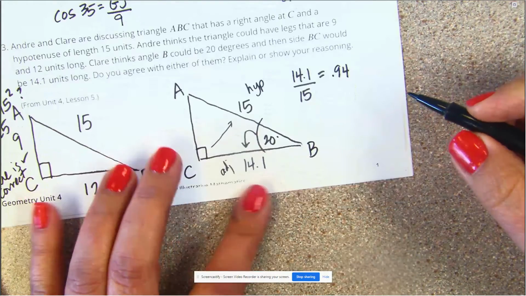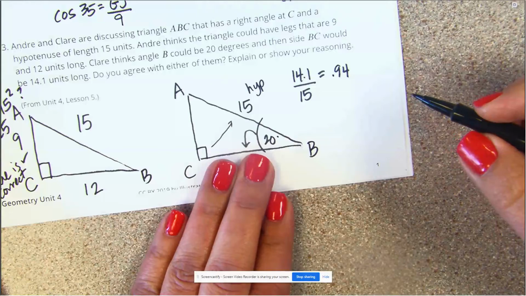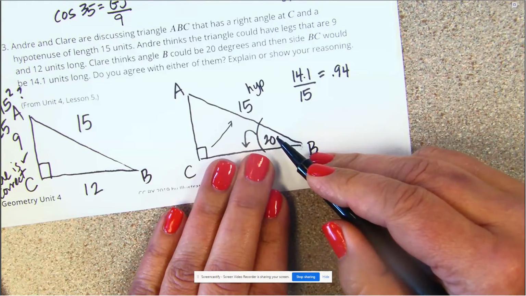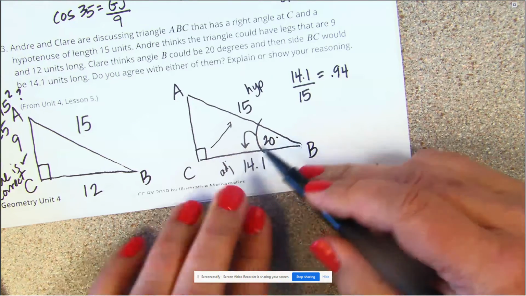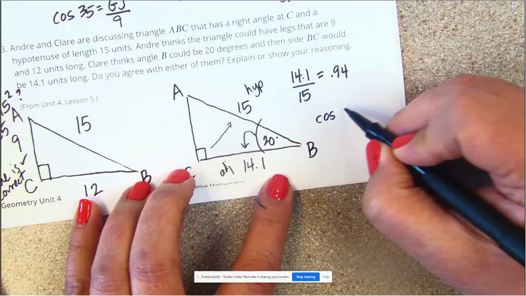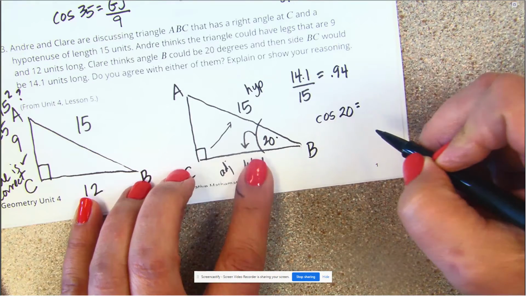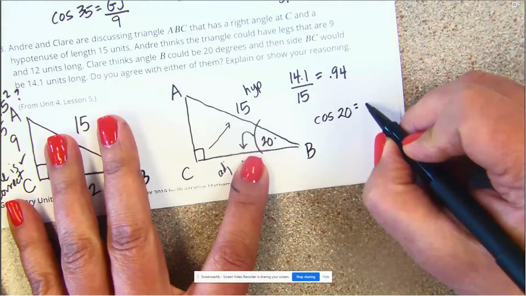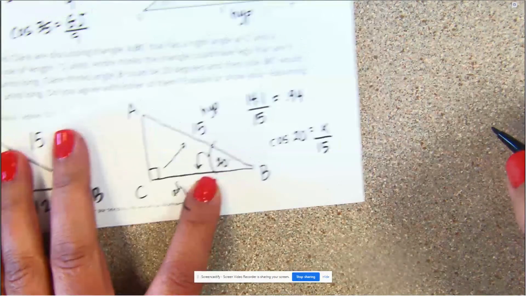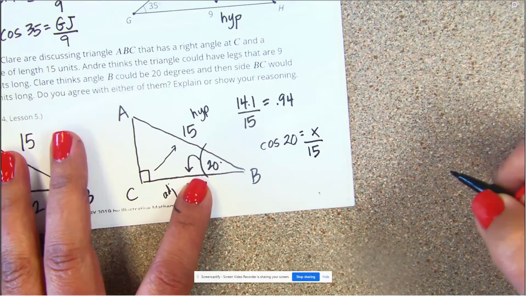So now let's see, if we didn't know this, let's use this angle and see if using adjacent over hypotenuse would be the cosine. So the cosine of 20 should be the adjacent, I don't know, over 15. I'm going to pretend I don't know that it's 14.1, okay?